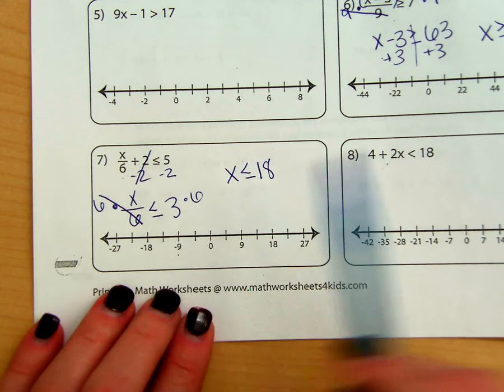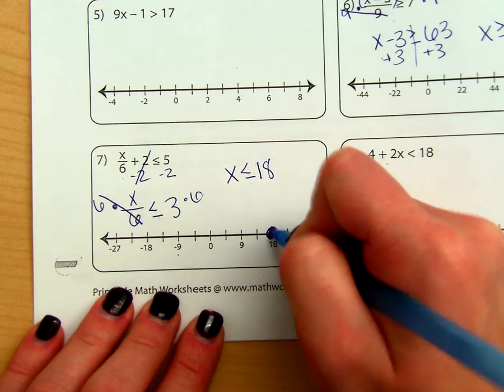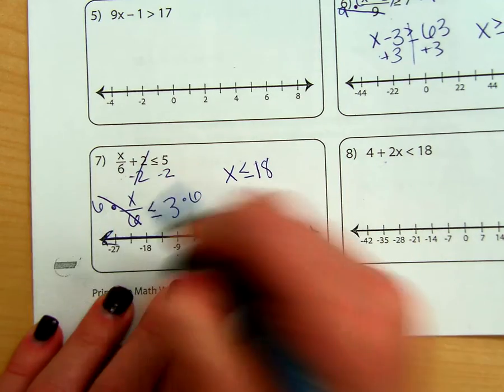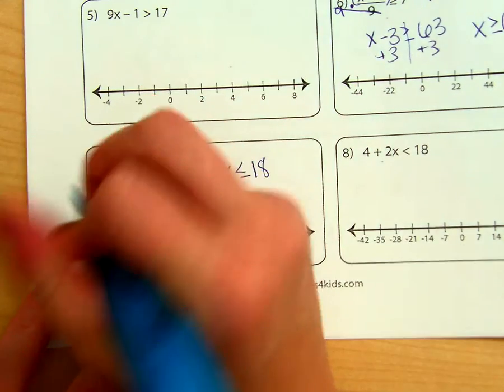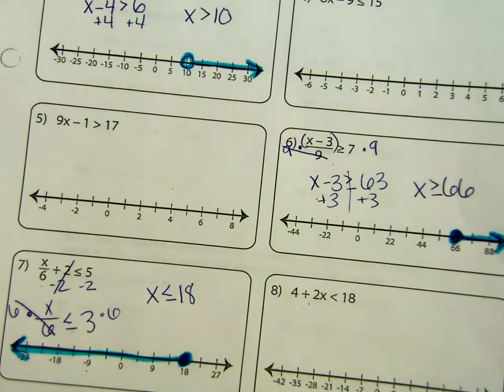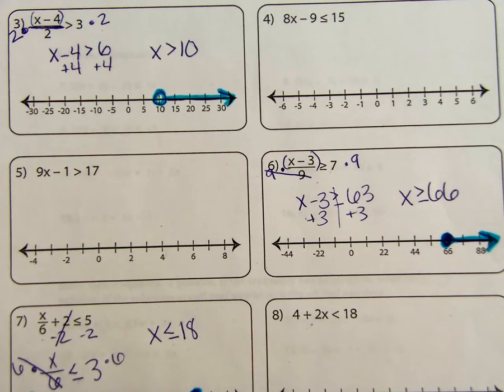So let's go back to this problem. X is less than or equal to 18. Closed circle to the left. At this time, I would like you to pause the video and try to solve numbers 4, 5, and 8 on your own.